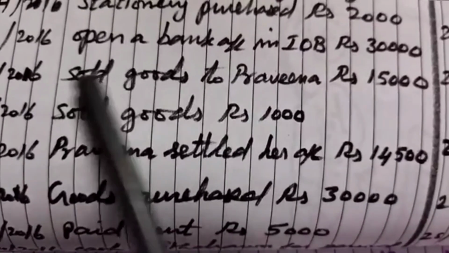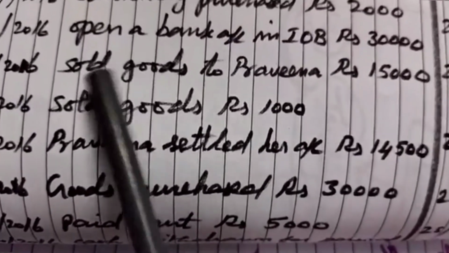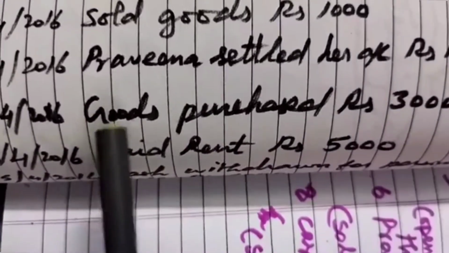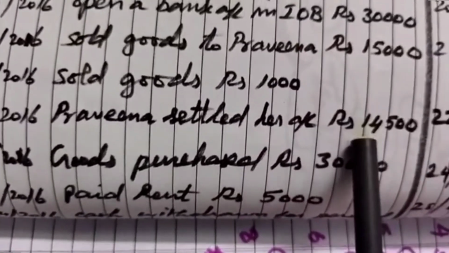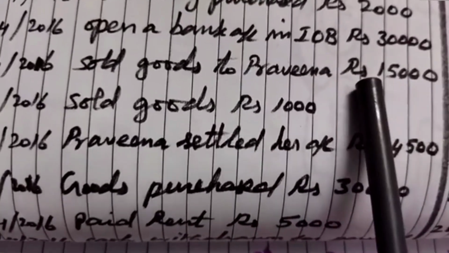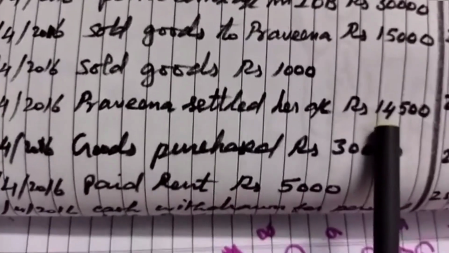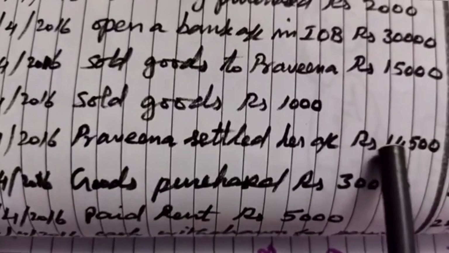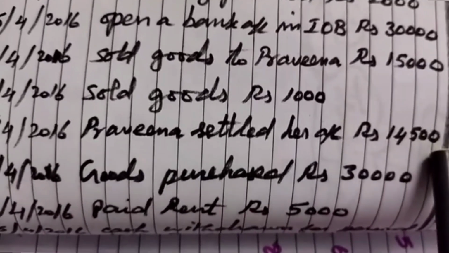In this transaction we didn't receive any money from Praveena. That is, that lady, now she is giving the money. How much? Only 14,500 she is giving. We sold goods for rupees 15,000. But we are receiving only 14,500. That means we gave 500 as discount.